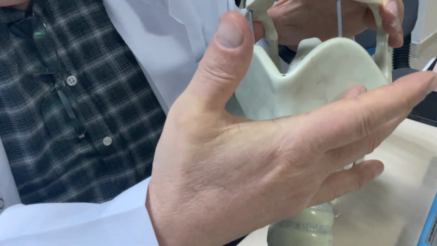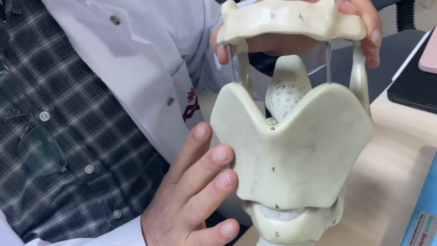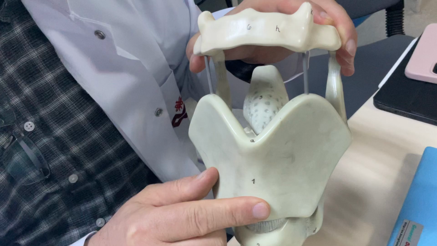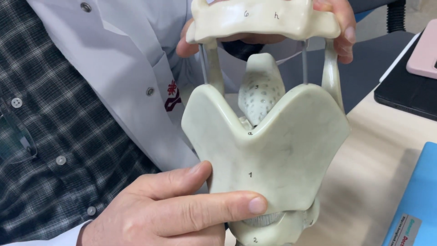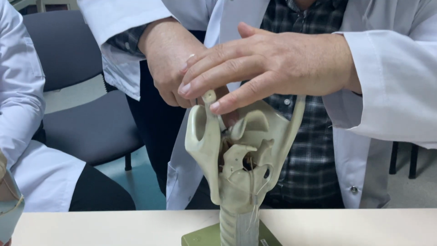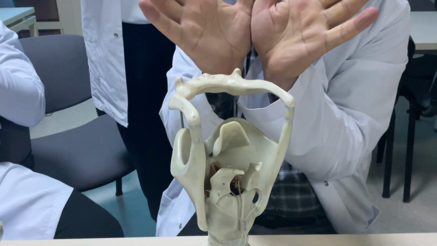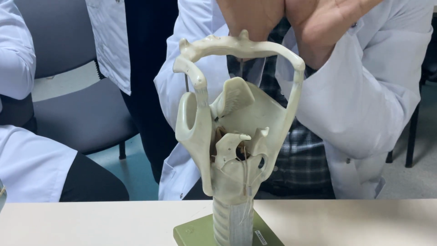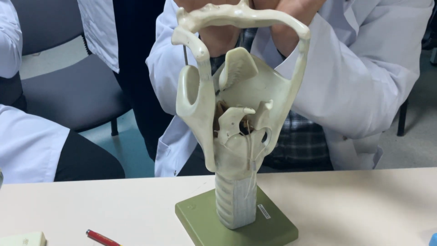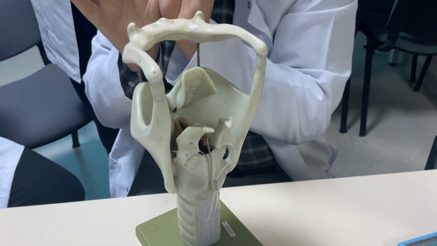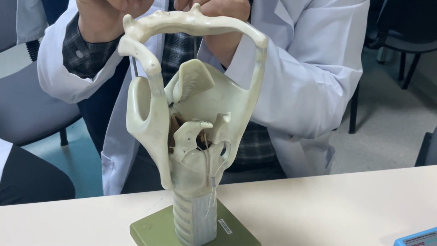Here is the left lamina. This is the right lamina. They fuse in the midline anteriorly and form the thyroid angle. The thyroid angle faces posteriorly. There are 5 ligaments attaching to the thyroid angle from superior to inferior.